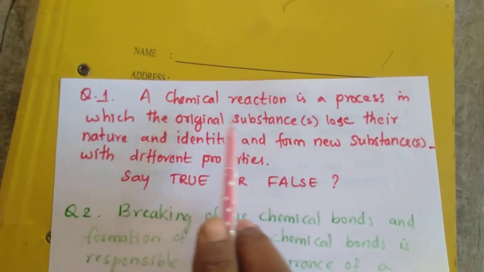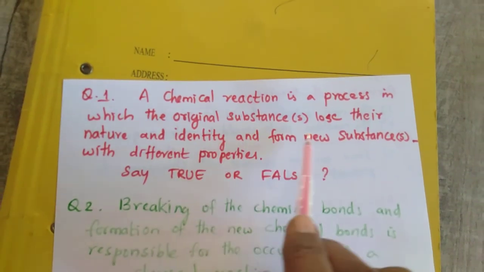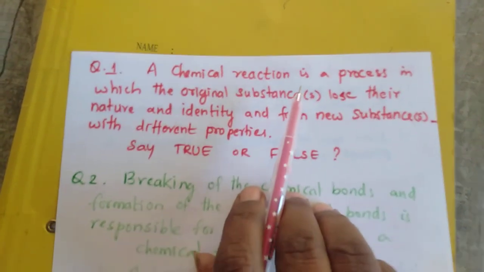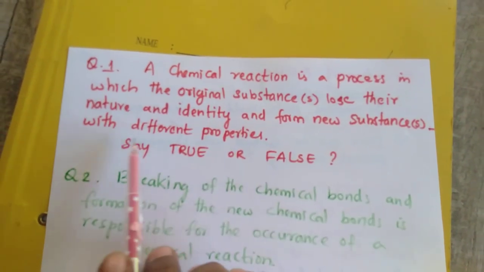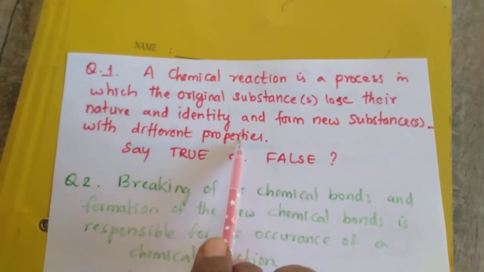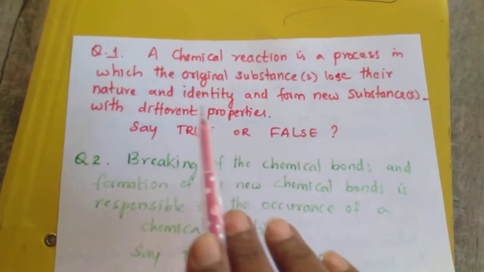See, a chemical reaction is a process in which the original substance or substances lose their nature and identity and form new substances with different properties. So you can say true or false. The answer is true.